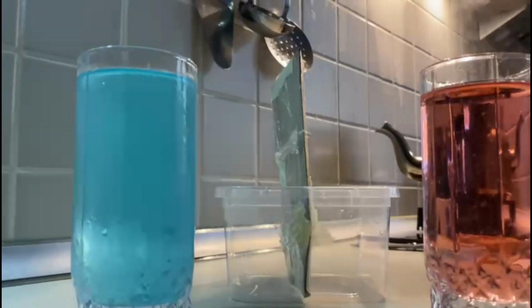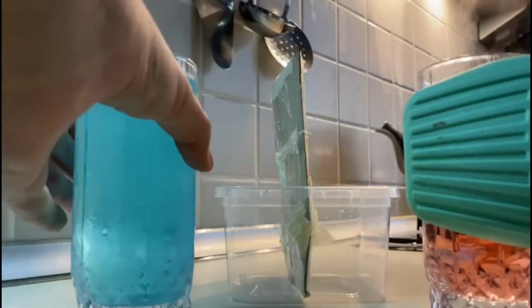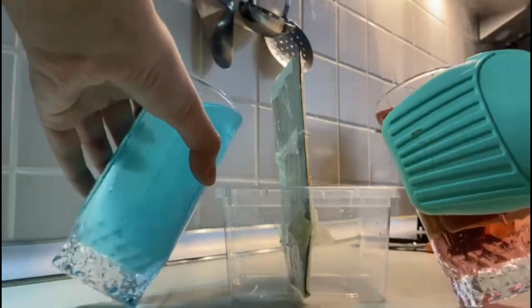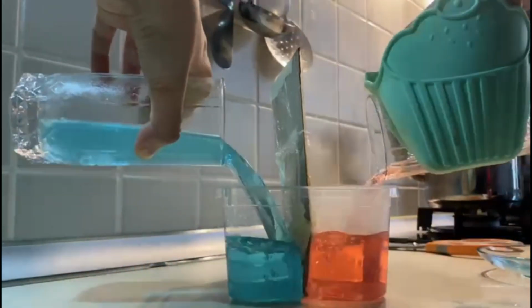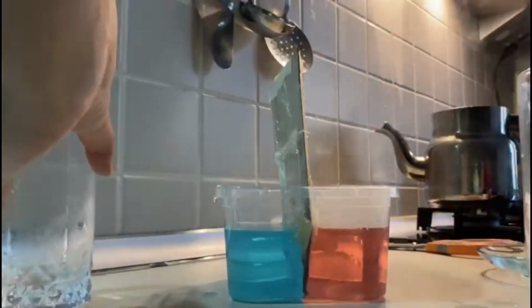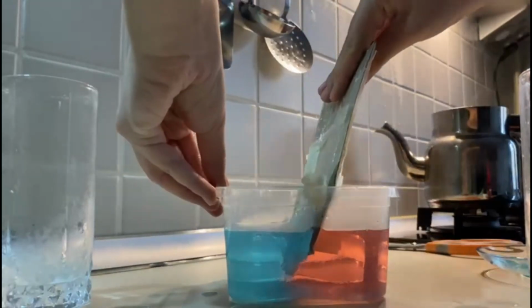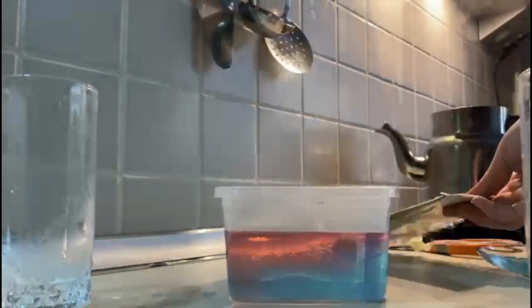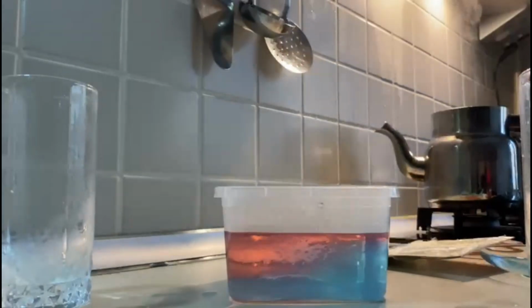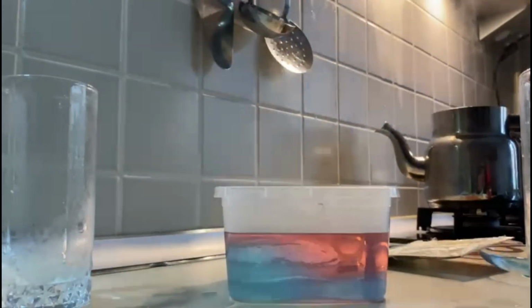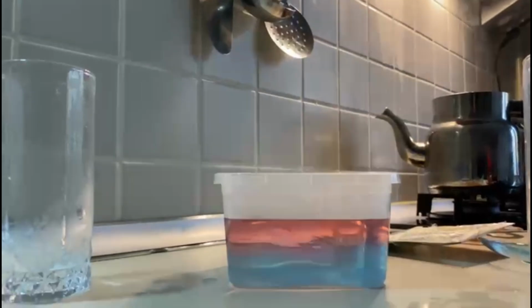Now let's do the experiment. I'm mixing boiling water with red color and cold water. When I remove the barrier, I expect the cold water to flow down. We see fluctuations here, as if fronts are forming and meeting.